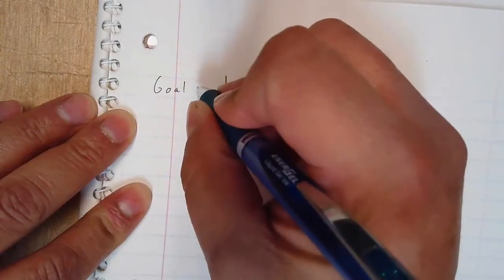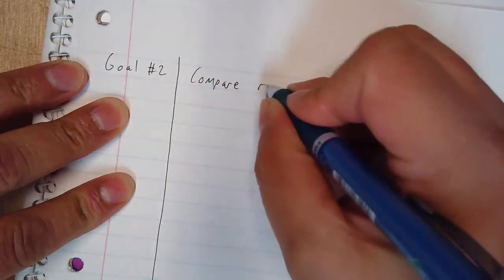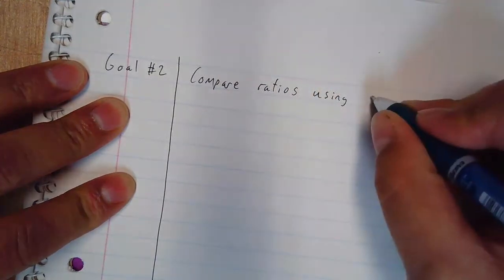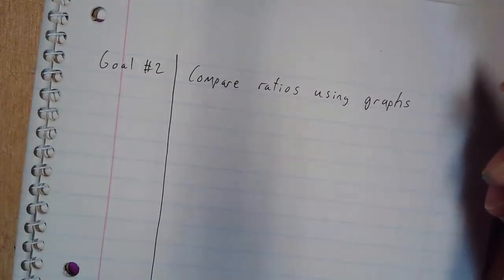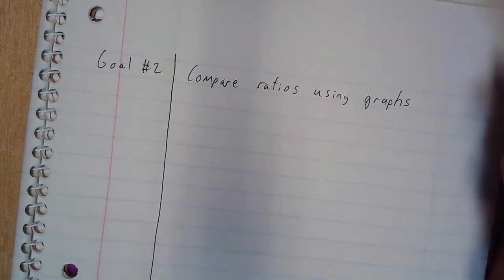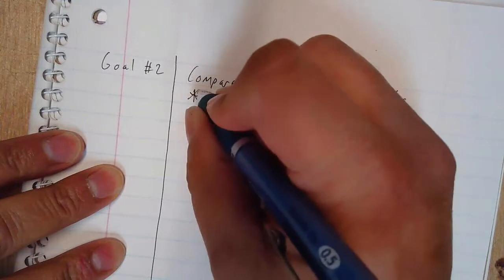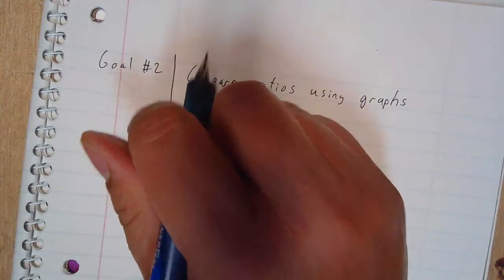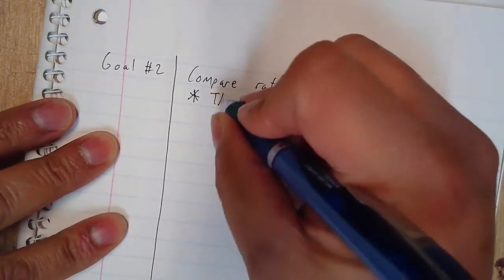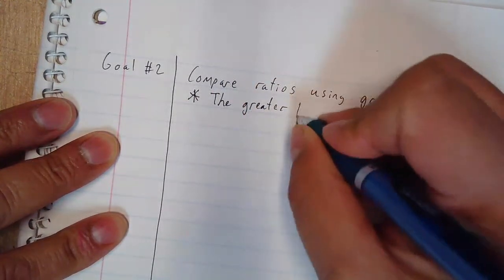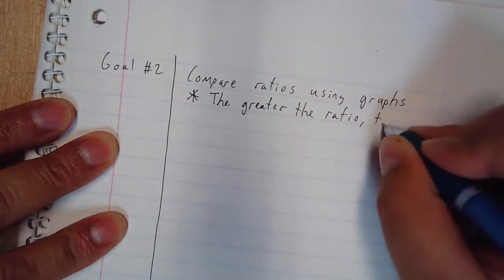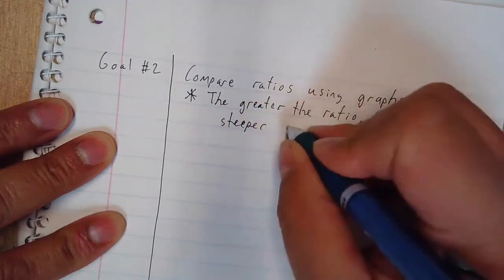All right. Goal number 2. Now, you already see graph paper is not necessarily necessary. But if you really want to do that, that's fine. Now, goal number 2 in the book says compare ratios. But how? You're going to compare ratios using graphs. So, one thing you need to understand: the steeper the line, the greater the ratio. Actually, let me put it the other way around. The greater the ratio, the steeper the line.